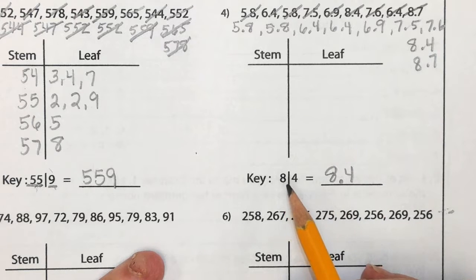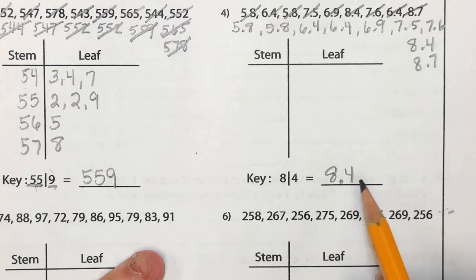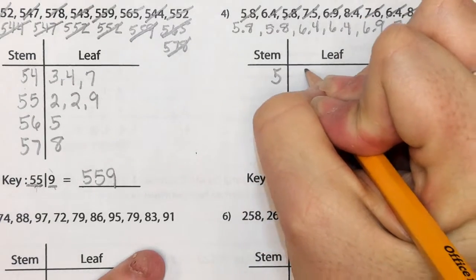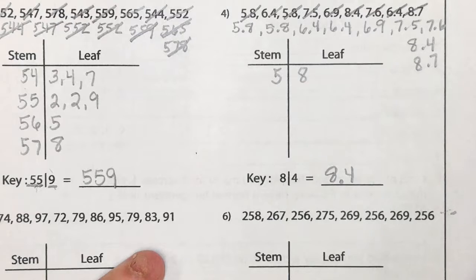Okay, so if 8 line 4 means 8.4, then 5 line 8 means 5.8.